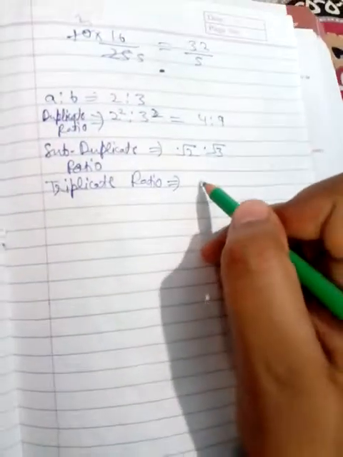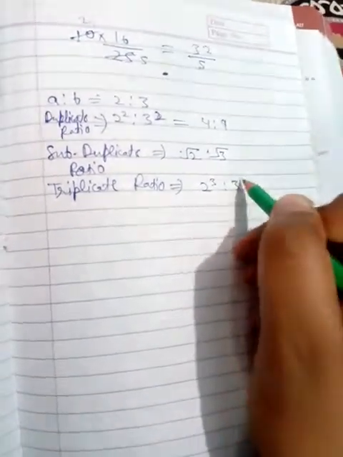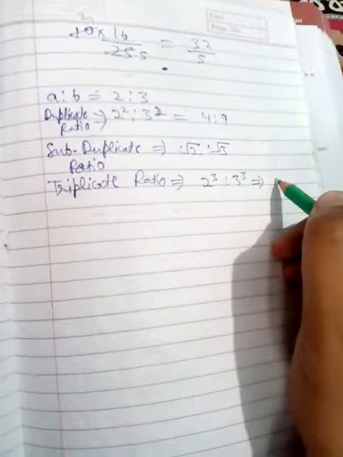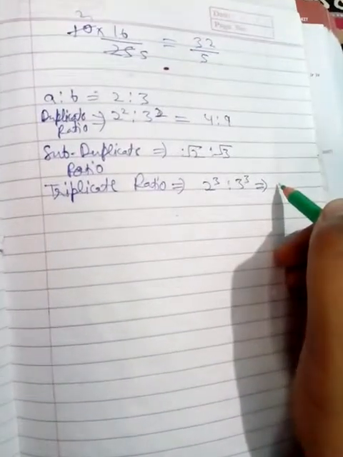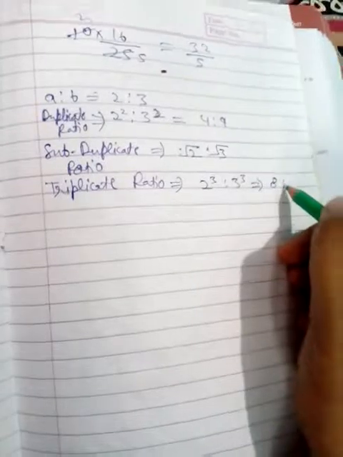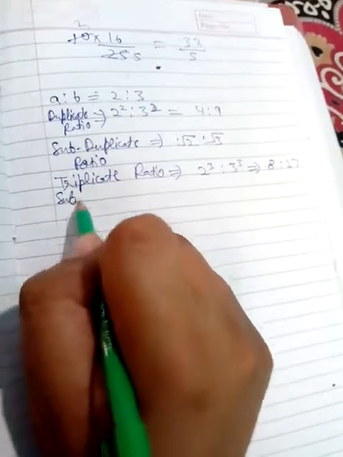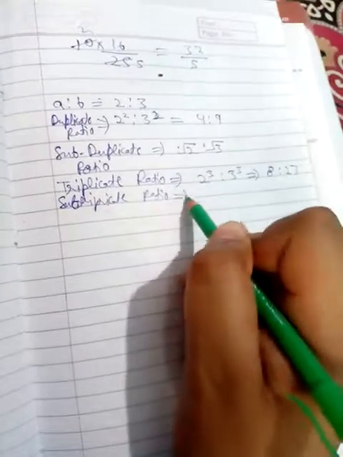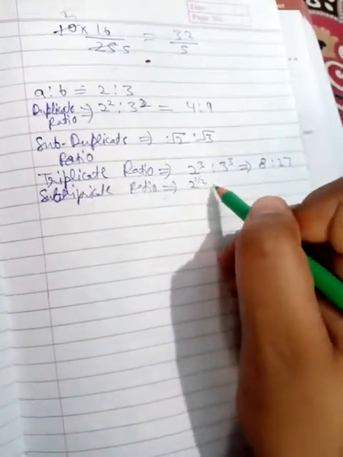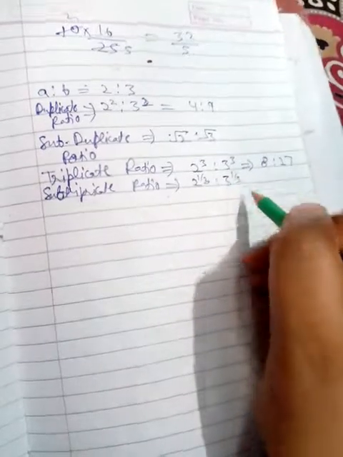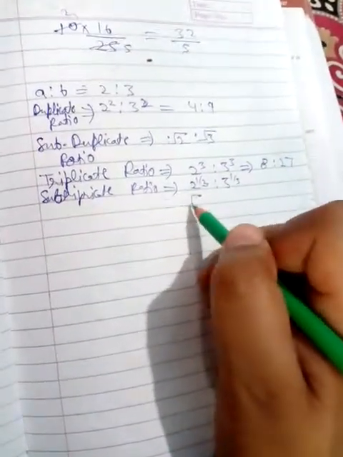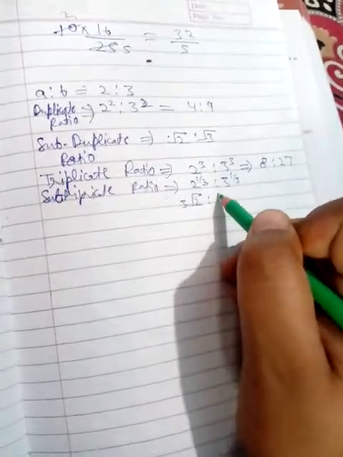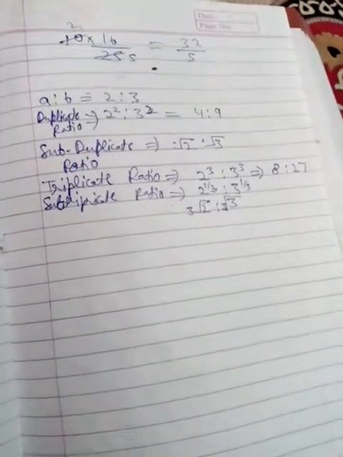the triplicate ratio would be 2 to the power 3, 3 to the power 3, that is 8 and 27. And what about subtriplicate ratio? The subtriplicate ratio would be 2 to the power 1 by 3 ratio 3 to the power 1 by 3. So cube root of 2 and cube root of 3. So that should be our answer.